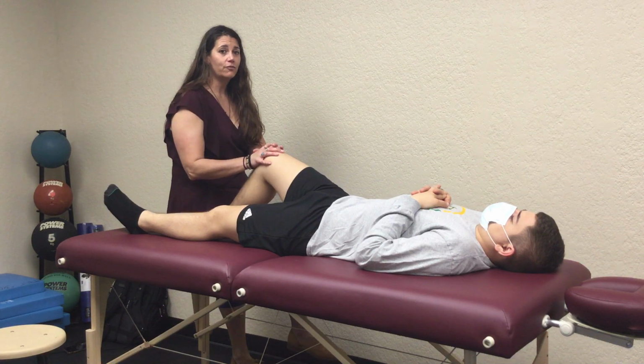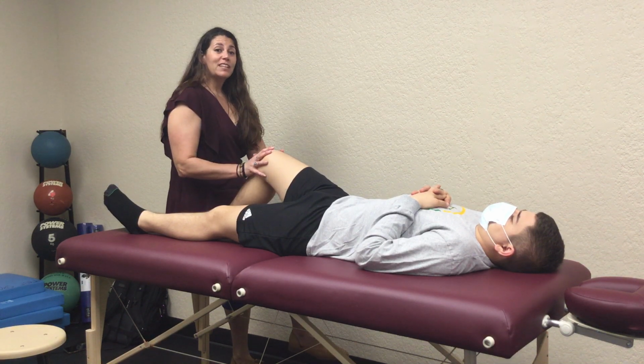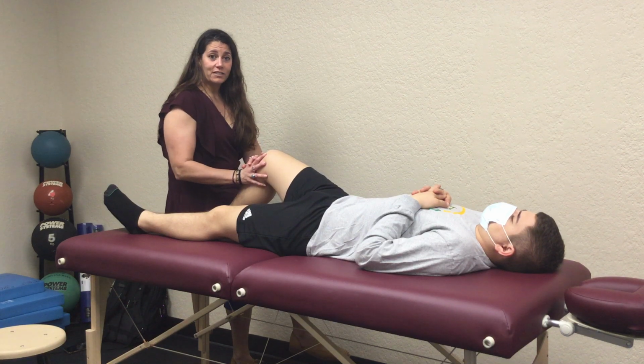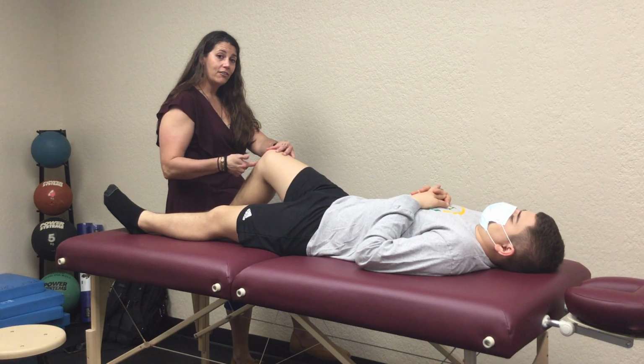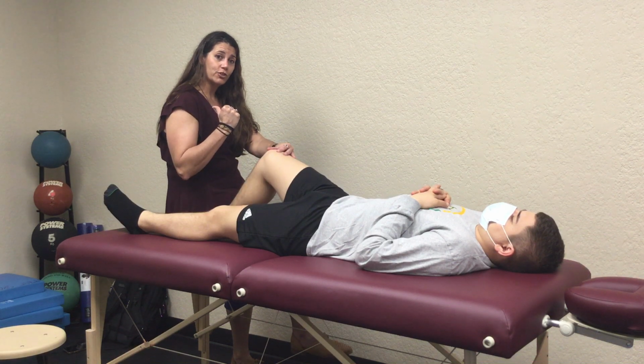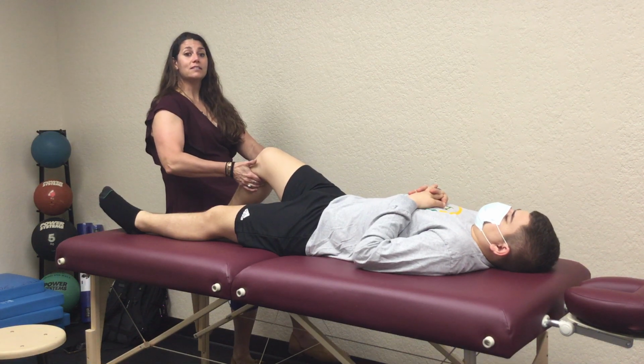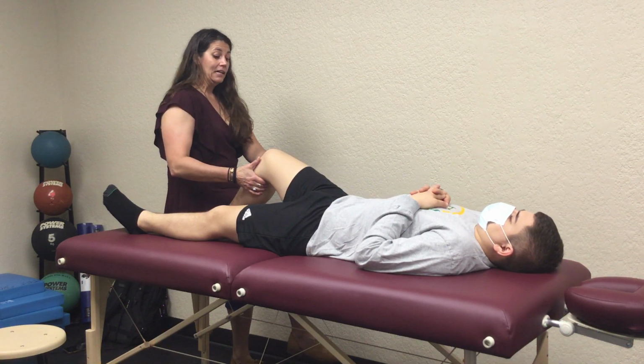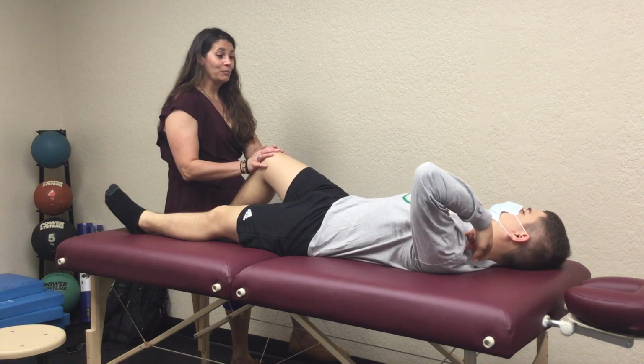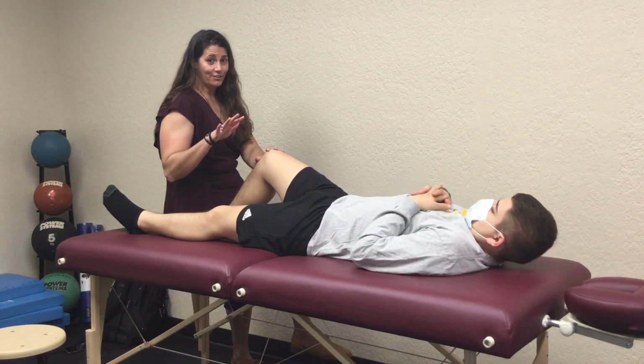So remember what I said in the foot and ankle, whatever they did to hurt it, that's how you're going to test it. And remember I said that if you have an injury to the ACL, it's going to be anterior translation of the tibia. So for us to see if it's torn, we have to translate the tibia anteriorly. It's not shifting, he's not complaining of pain, his ACL is fine.